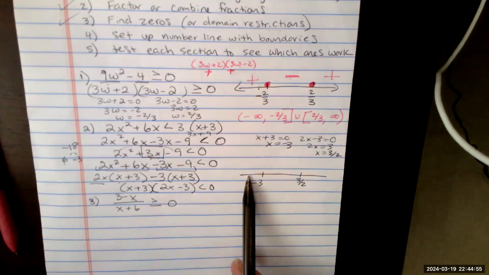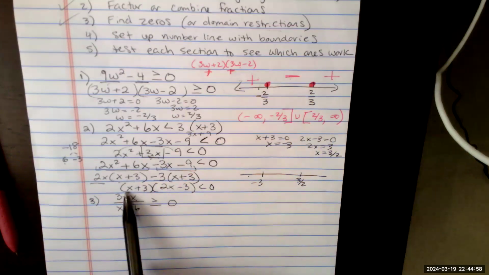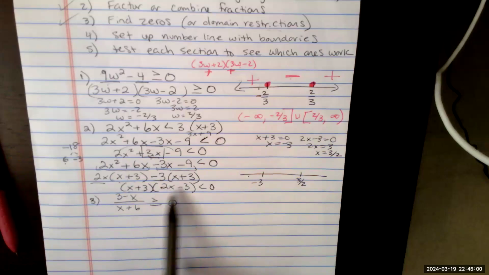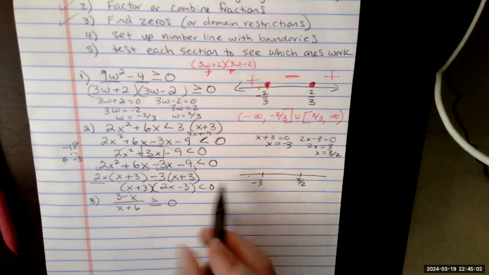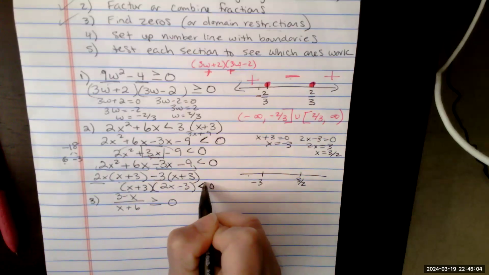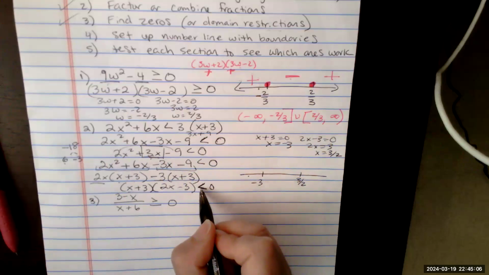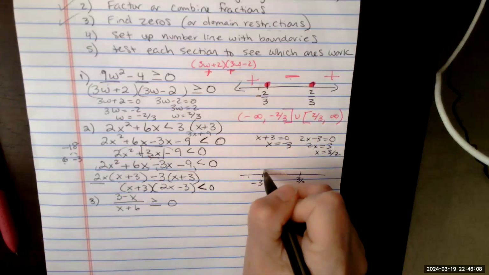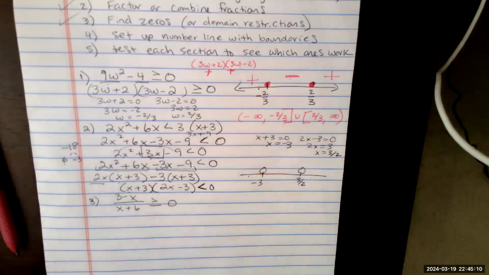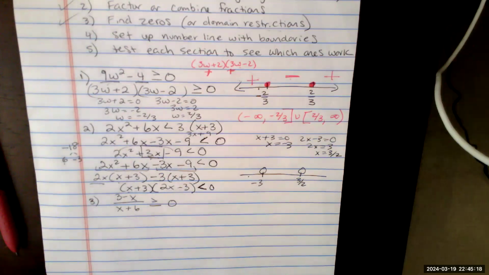I'm going to test them by plugging in numbers into these two and seeing if it would give me positives or negatives. I'm looking for my final answer to be, where am I less than 0? So not equal to. So I'm going to remind myself of that and put open circles here, because no matter what, I'm not going to include those two numbers, because those numbers are where it is equal to 0.